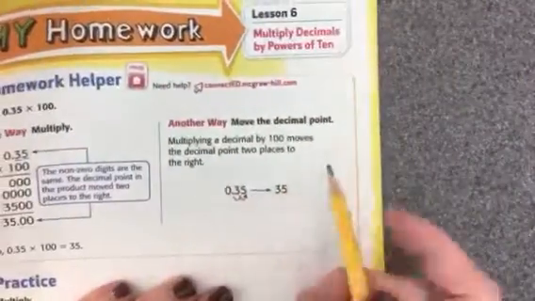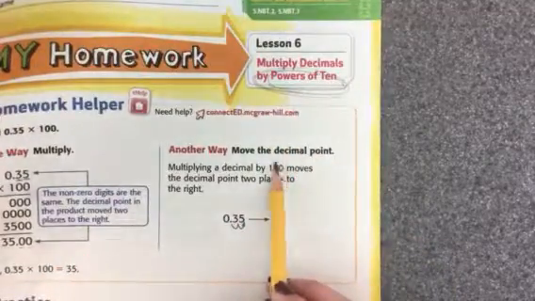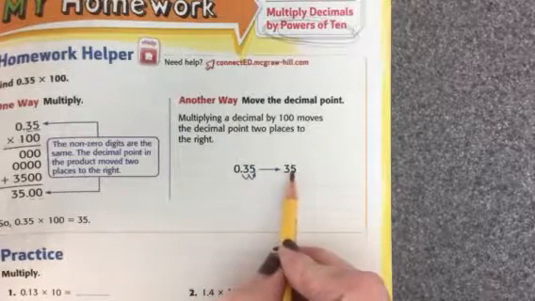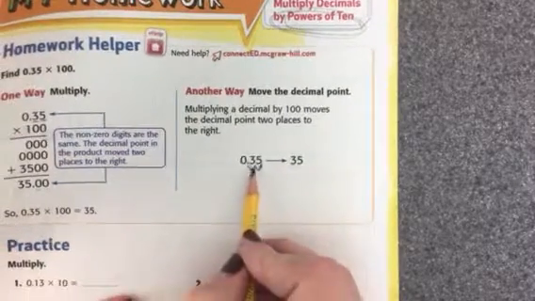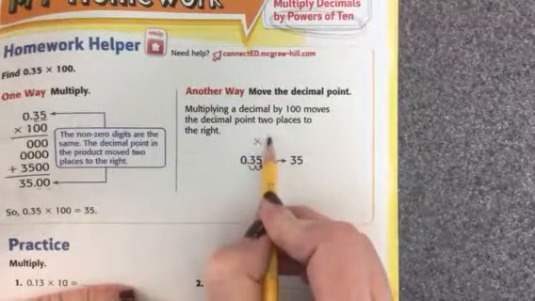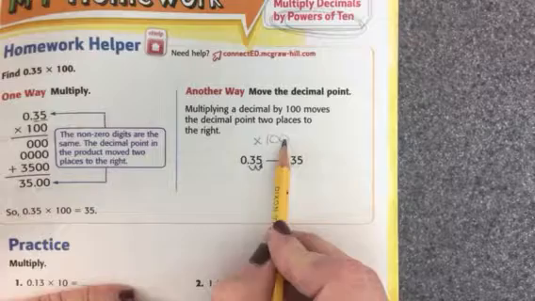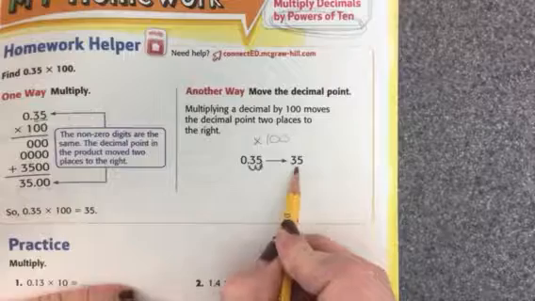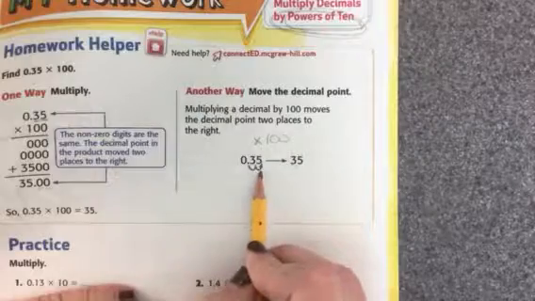Here's another way to do it. Because I'm doing powers of 10, I can move the decimal point. Each place in a number, each place to the right or to the left, is 10 times less or 10 times more. So here, if I have 35 hundredths and I multiply by 100, because I'm multiplying by a power of 10, I can count how many zeros I have. I have 2 zeros, and I can move the decimal place 2 times to make the number bigger. I am multiplying, so I need the number to get bigger, and 35 is bigger than 35 hundredths.